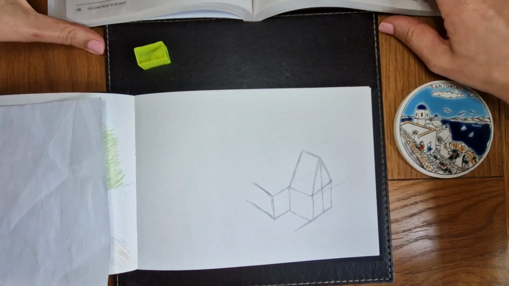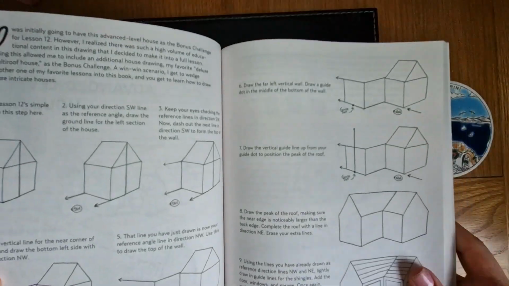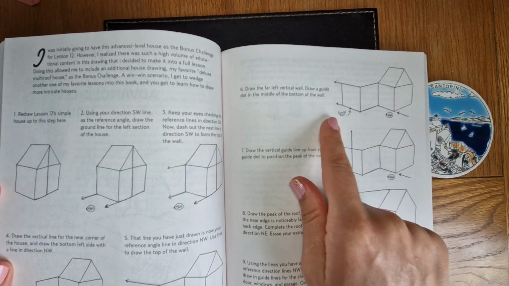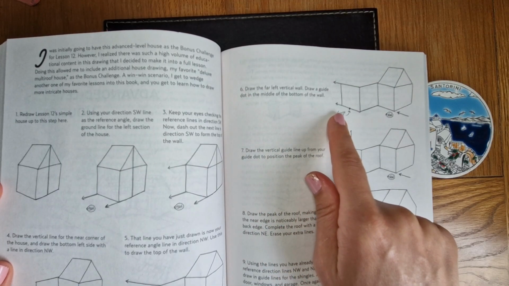I think mine are going up. Okay, so that's that. Draw the far left vertical wall.